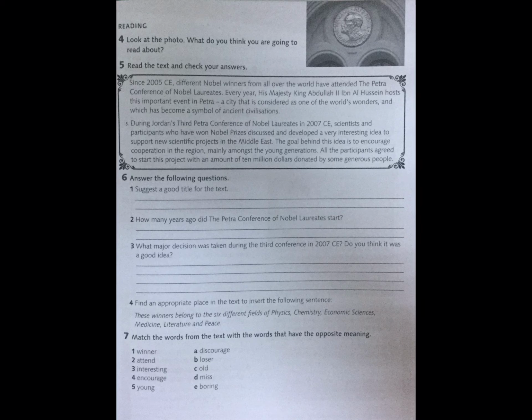The goal behind this idea is to encourage cooperation in the region, mainly amongst the young generations. All the participants agreed to start this project with an account of $10 million donated by some generous people. Wow, that's excellent.